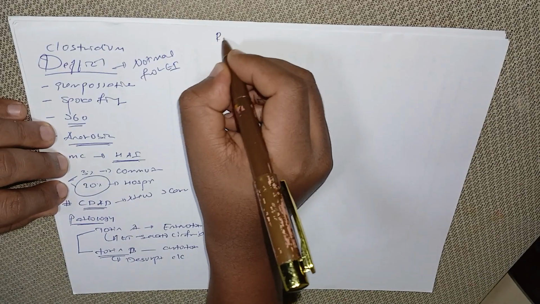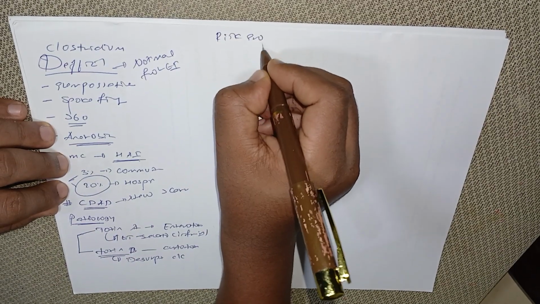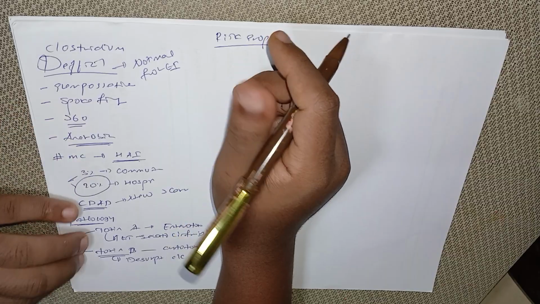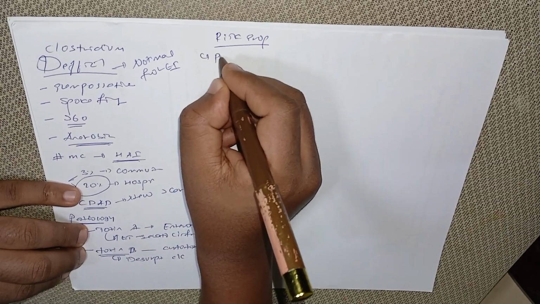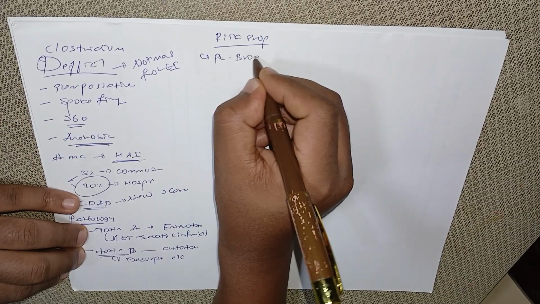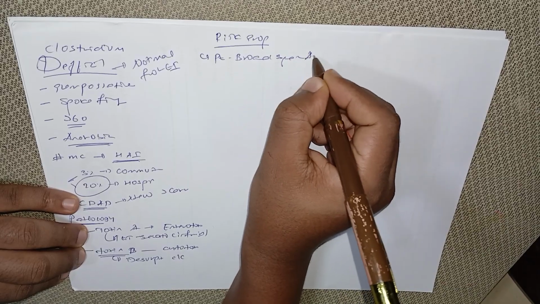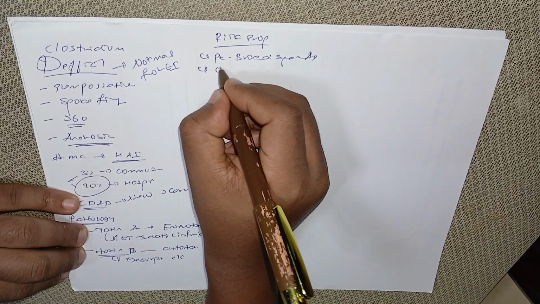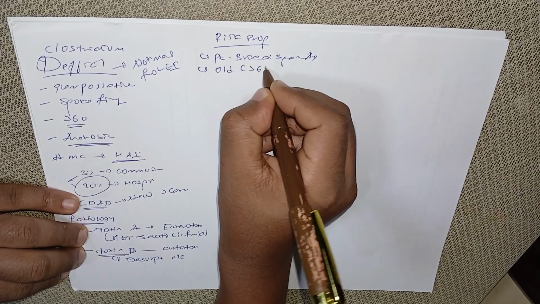What are the risk groups for developing Clostridium difficile infection? The first is patients on broad spectrum antibiotics. The other is older patients, age more than 65.